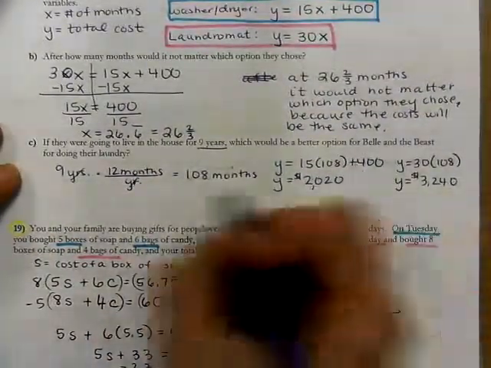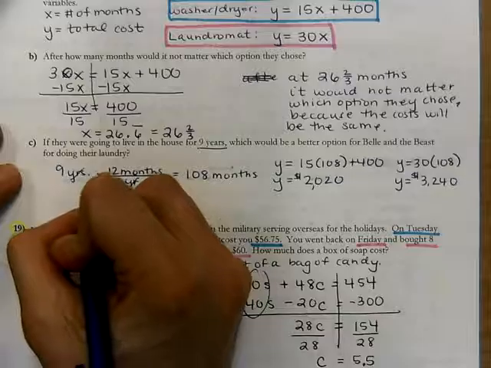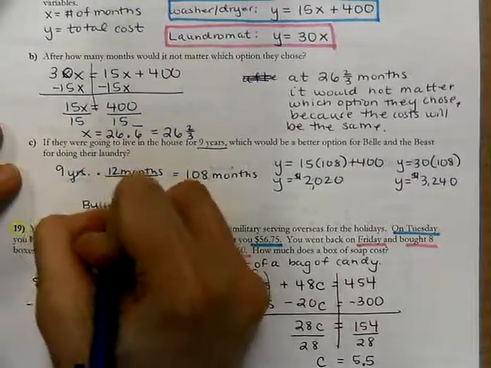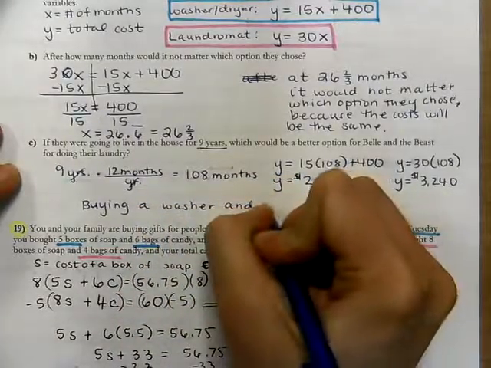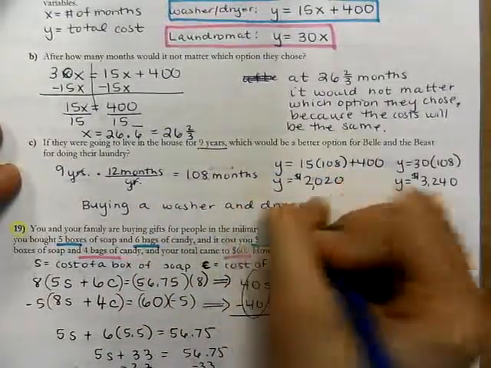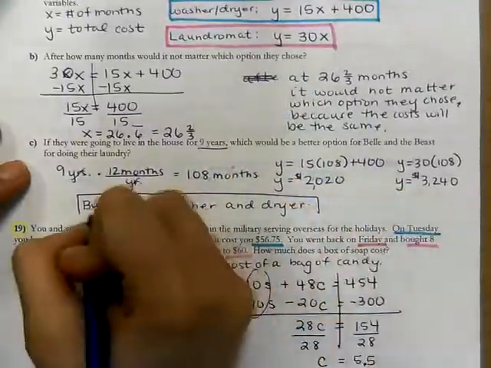So the better deal, or the better option, would be buying a washer and dryer. That would be the better option.